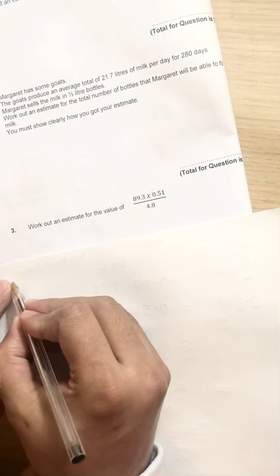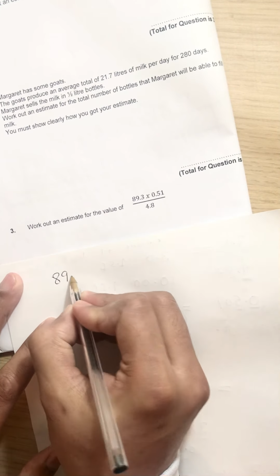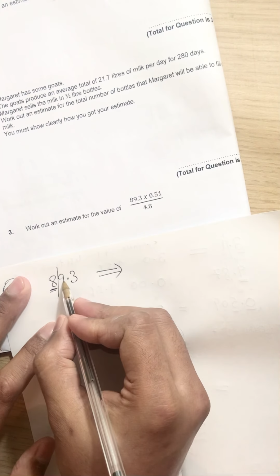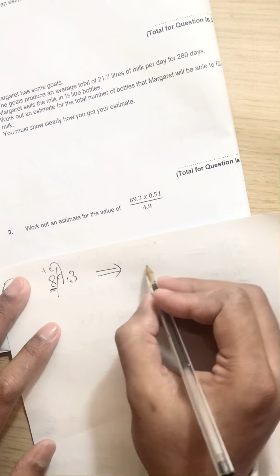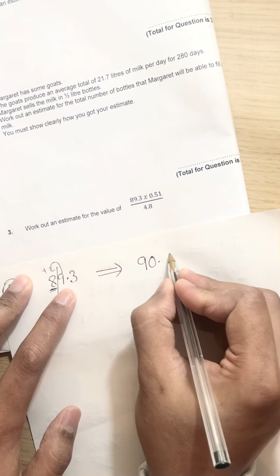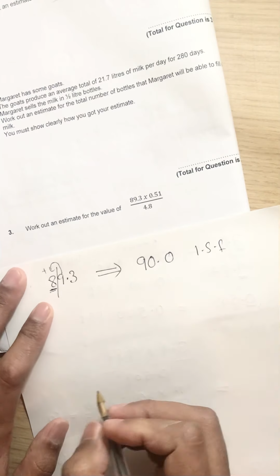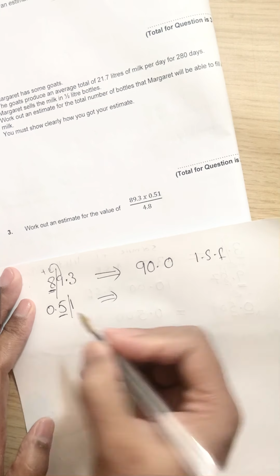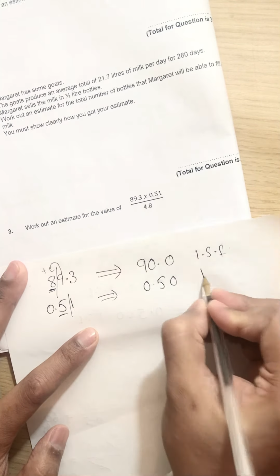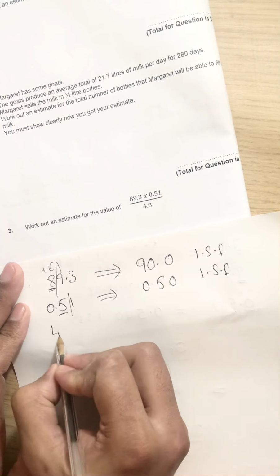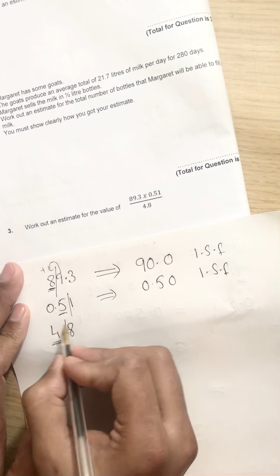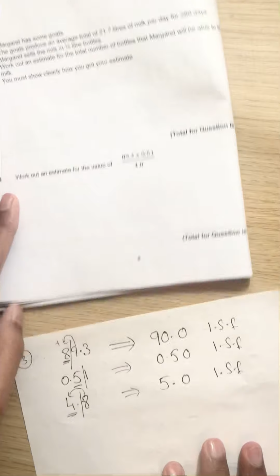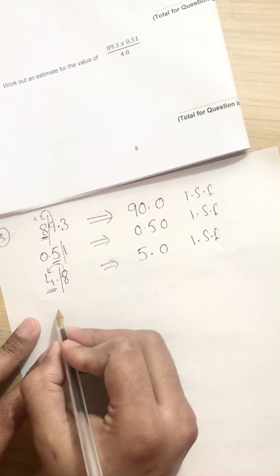Again in here, third one, one significant figure. First of all, this is our first value and this is our decider, so we need to add 1 in here. So that becomes 9, that becomes 0.0 up to one significant figure. 51, so 0.51. Again, this is the decider, which is nothing, so 0.5 to one significant figure. And this is 4.8. This is our one significant figure, this is the decider, so we need to add 1 in here, so that becomes 5 point whatever else comes, it is 0.